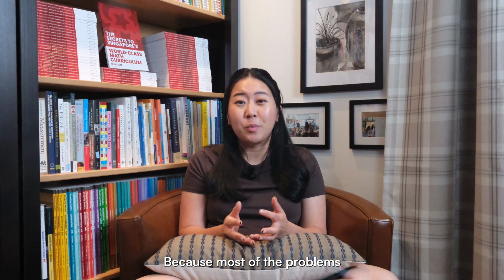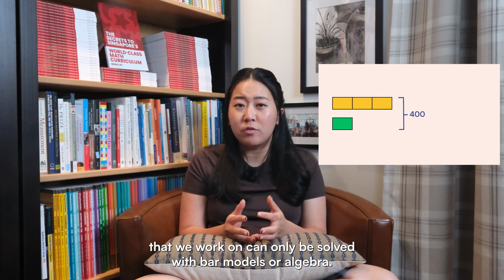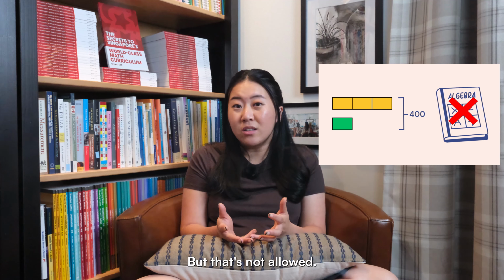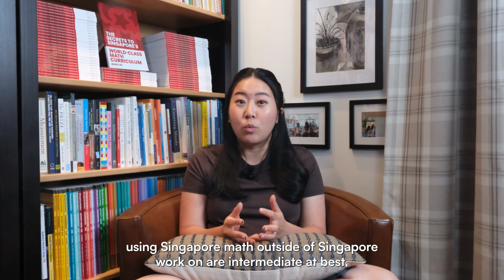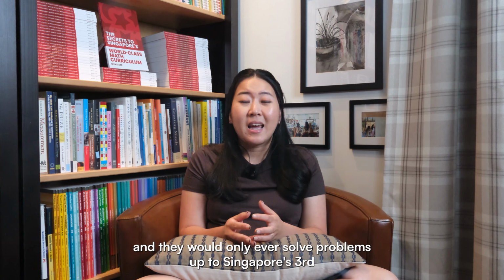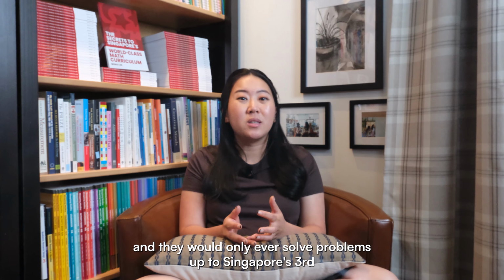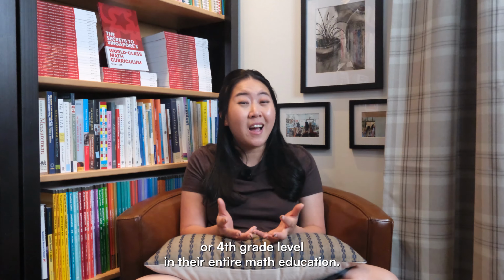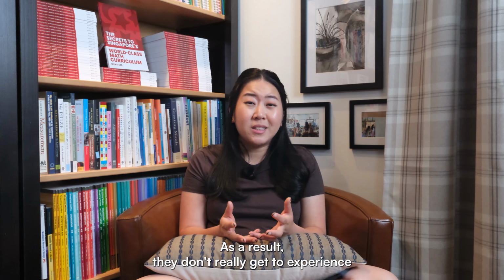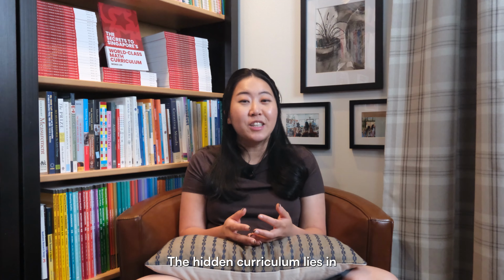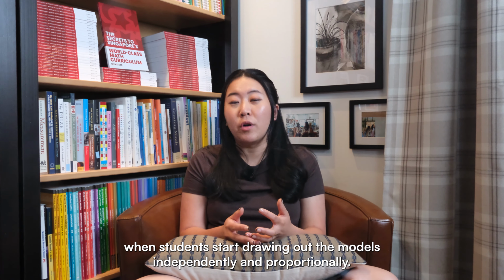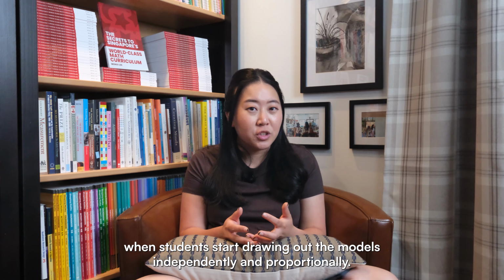Why? Because most of the problems that we work on can only be solved with bar models or algebra, but that's not allowed. The word problems that children using Singapore math outside of Singapore work on are intermediate at best, and they would only ever solve problems up to Singapore's 3rd or 4th grade level in their entire math education. As a result, they don't really get to experience the power of bar modeling or the impact of it. The hidden curriculum lies in when students start drawing out the models independently and proportionally.